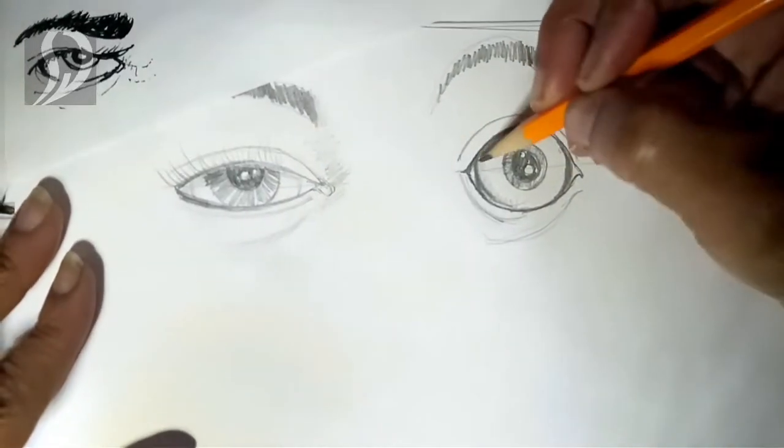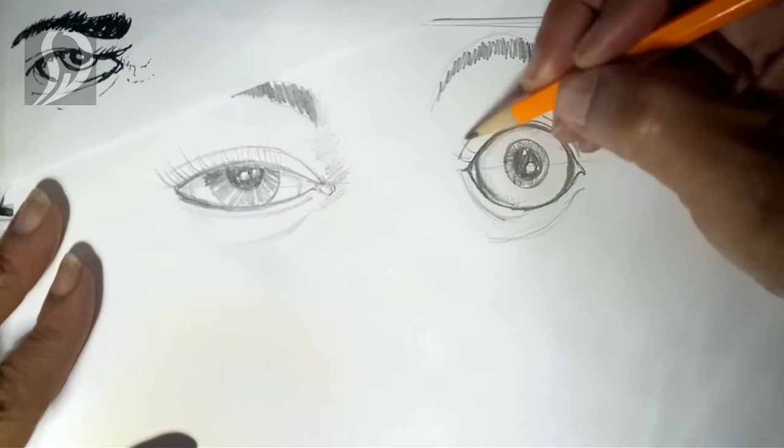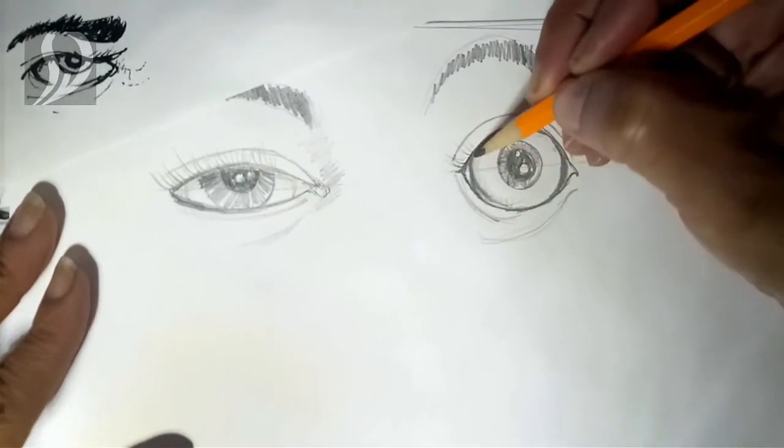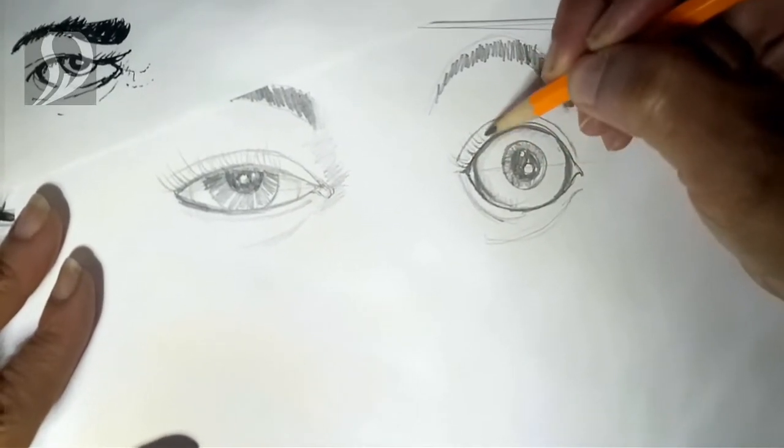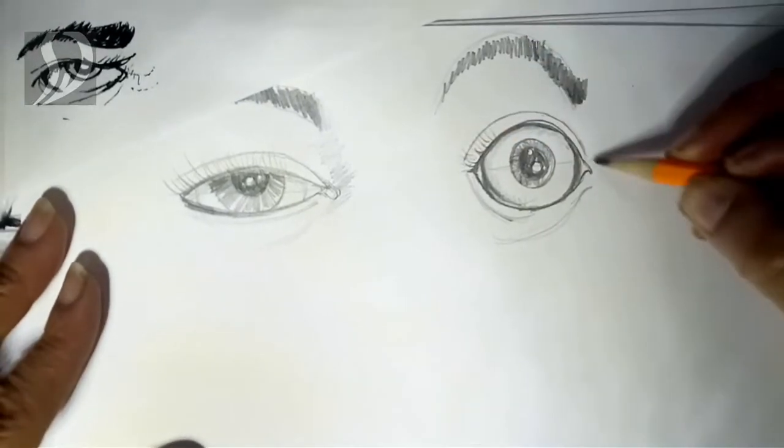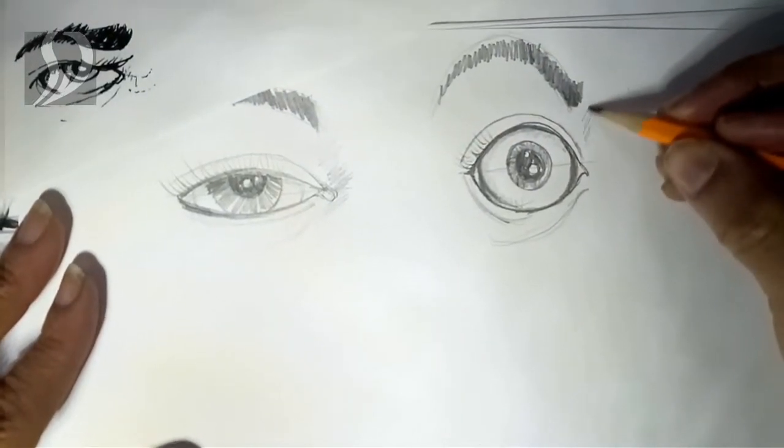Adding a little shadow even on the top, just like on the other one, it created that shadow underneath, and then the eyelashes. Again, a flick of the wrist, kind of just pulling it up.